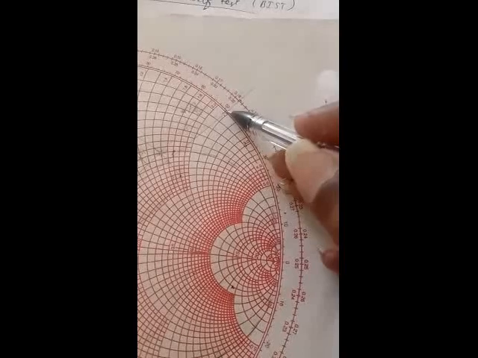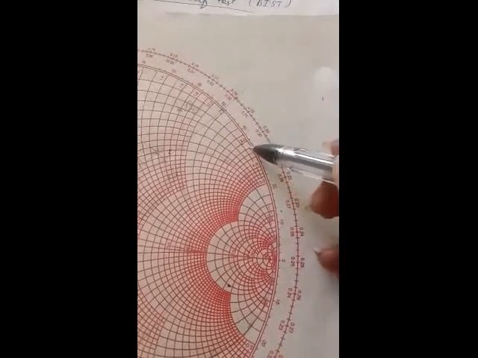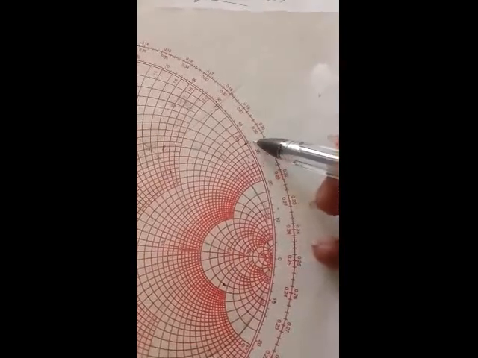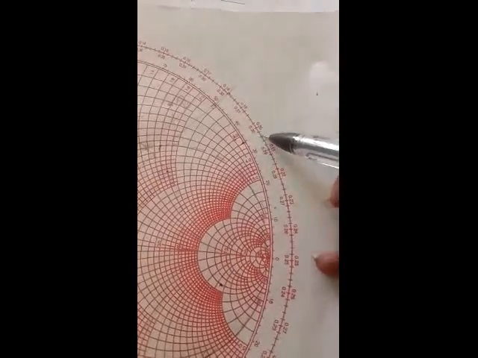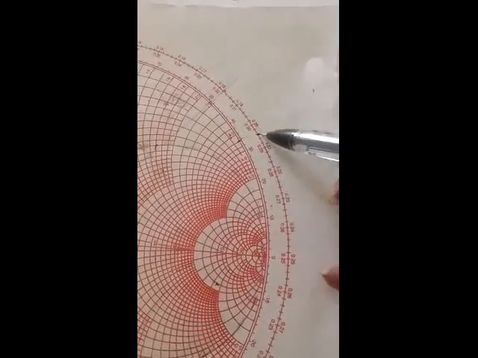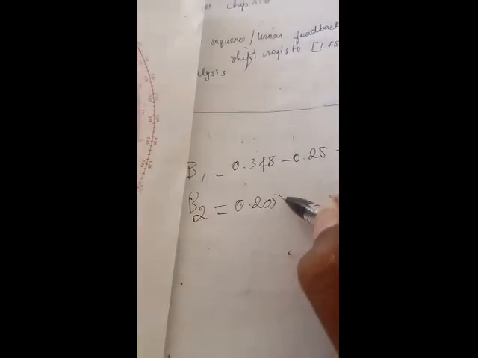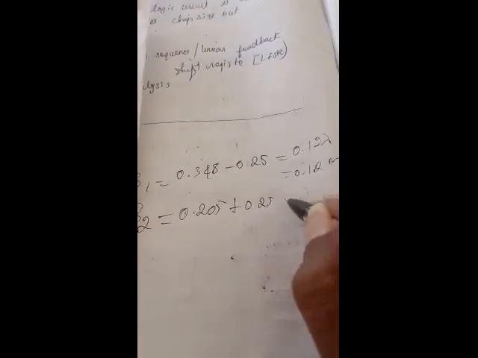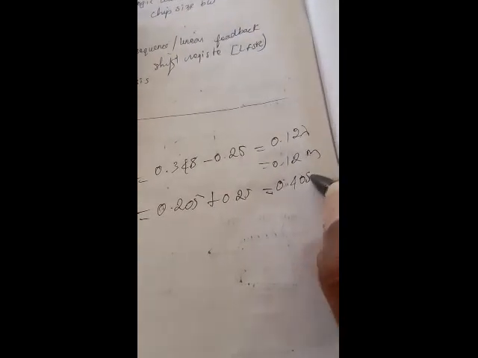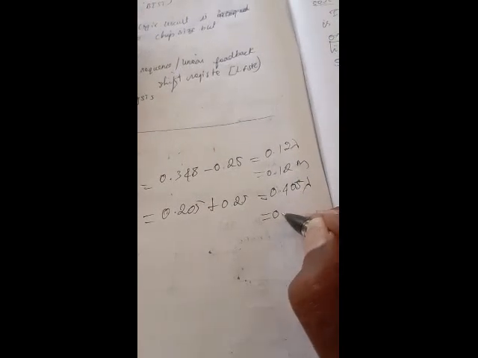So automatically 2.1 means you get 3.1. Not 0.1, 3.1. So you get 3.1 here. 3.1 means you go to the outer boundary. Outer boundary means it may go up to here, and you get 0.20, 0.21, in between gap 0.205. So automatically that B2 will be 0.205. Since it is upper side, I have to add 0.25. That is equal to 0.405 lambda. So lambda is 1 meter, right? So 0.405 meter. Okay, that's all. Thank you, students.